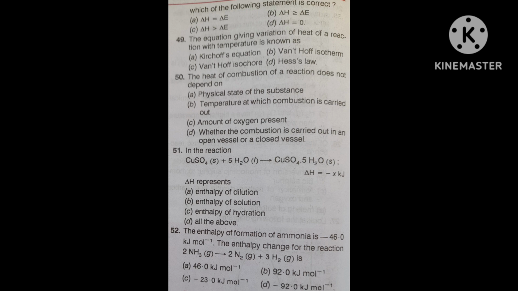The options are: first, 46 kilojoule per mole; second, 92.0 kilojoule per mole; third, minus 23.0 kilojoule per mole; fourth, minus 92.0 kilojoule per mole.